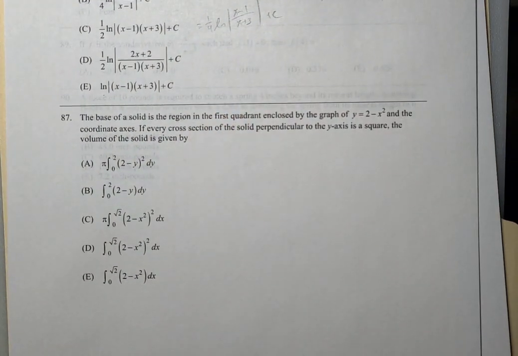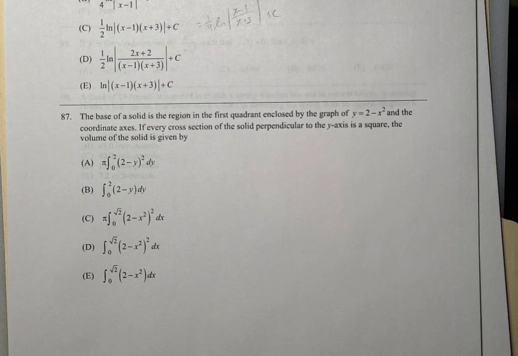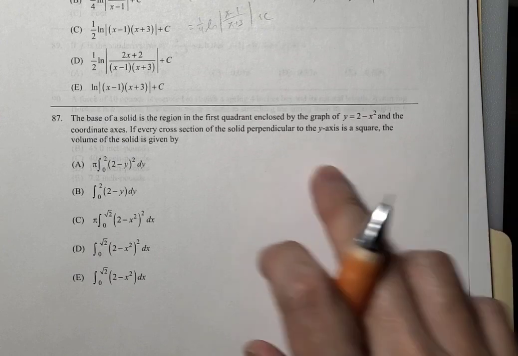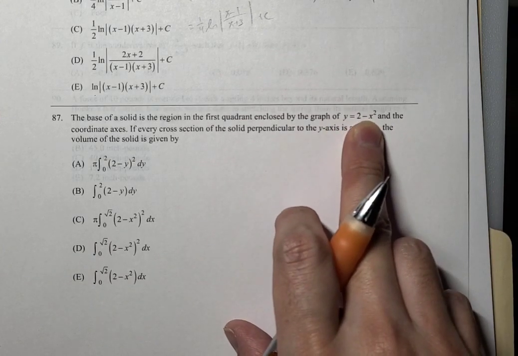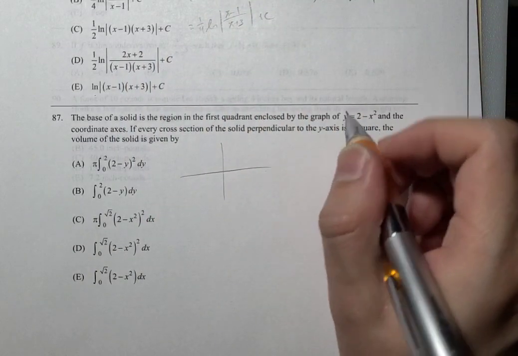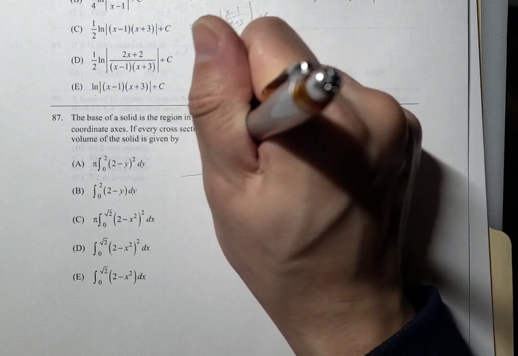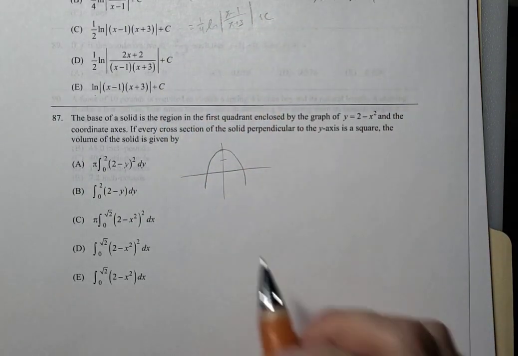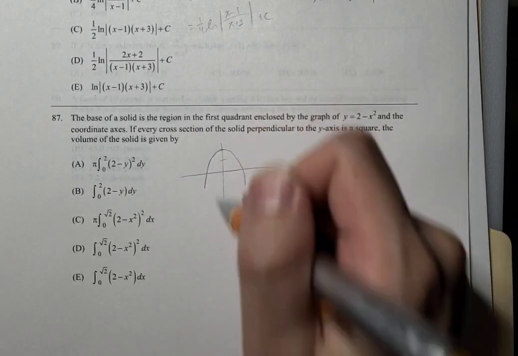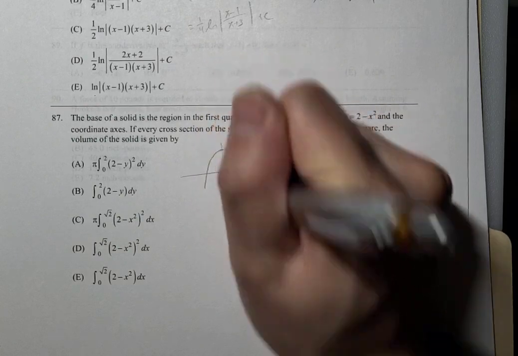Base of a solid is the region in the first quadrant enclosed by y is 2 minus x squared and the coordinate axes. If every cross-section of the solid perpendicular to the y-axis is a square, the volume of the solid is given by what? Okay, so let's sketch what's going on. It's always a good idea. So this guy is a parabola that opens downward. When x is 0, y is 2, right? So it looks something like this. It's in the first quadrant, so we only care about this side. So this is our region. Let me shade it a little bit.